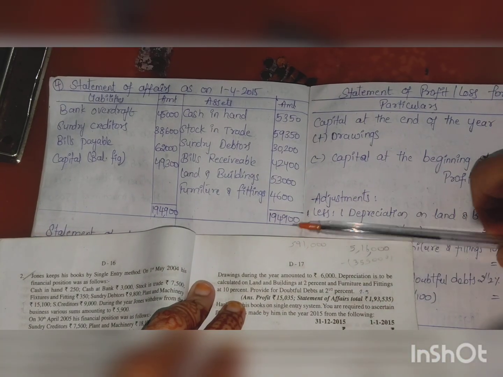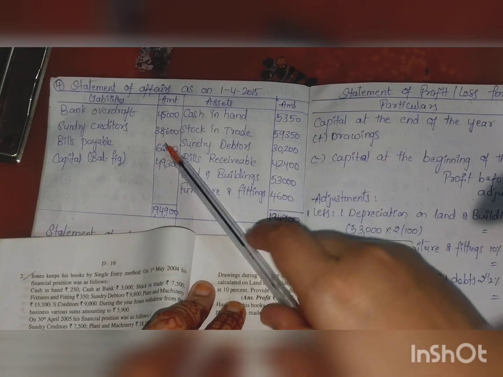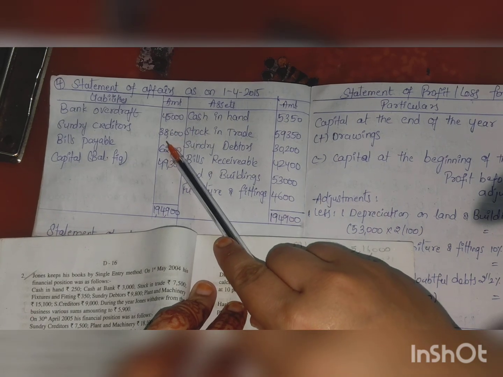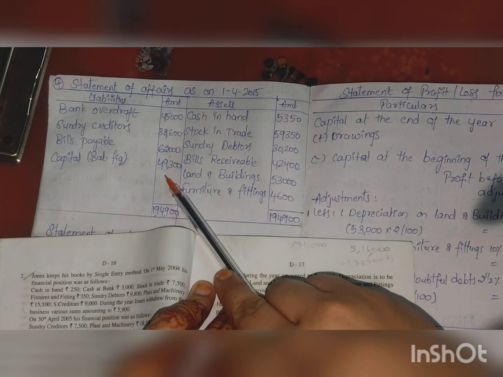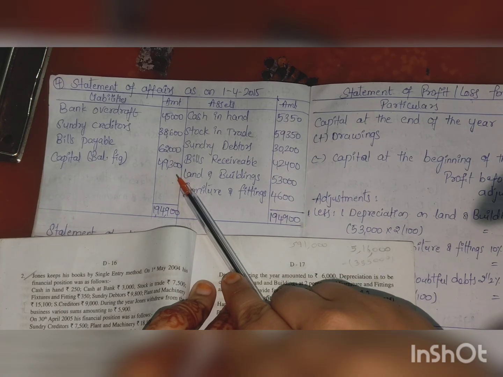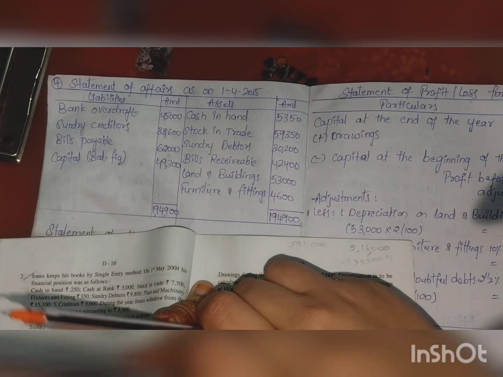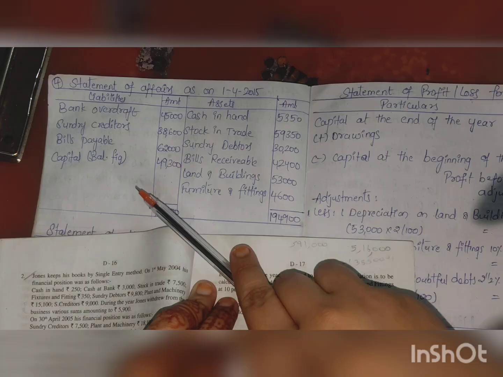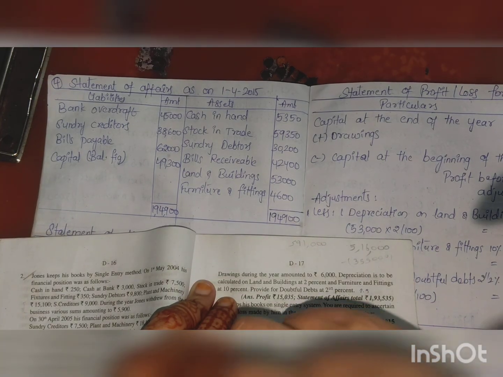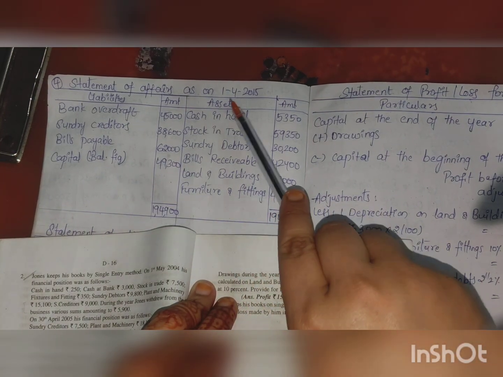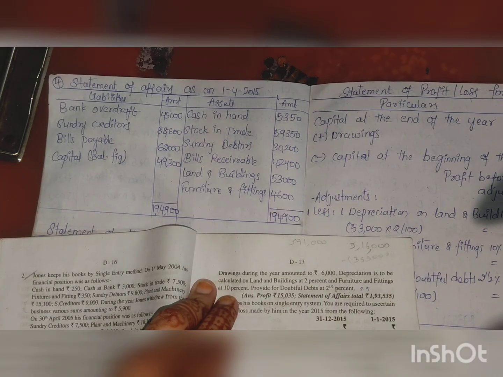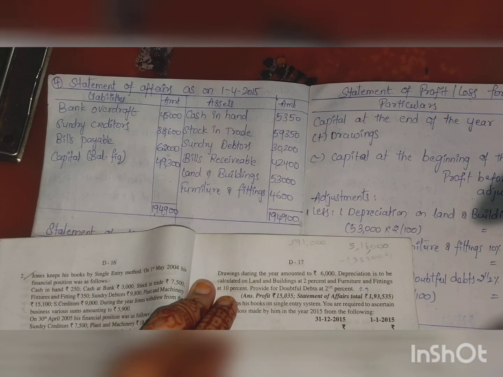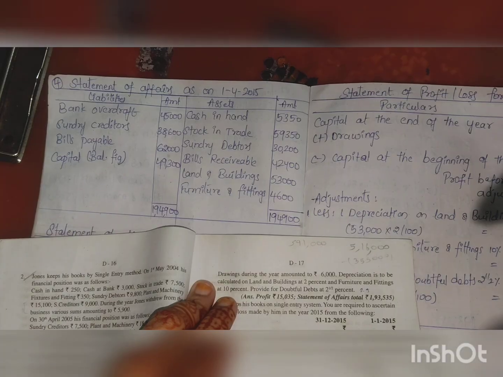1,94,900. From this 1,94,900, deduct 45,000, deduct 38,600, and deduct 62,000. You will get the balancing figure 49,300 as capital. So this balancing figure, this difference amount, is the capital. So now we find out the capital at the beginning. In the same way, you have to prepare the statement of affairs at the end of the date and find out the capital at the end of the year.